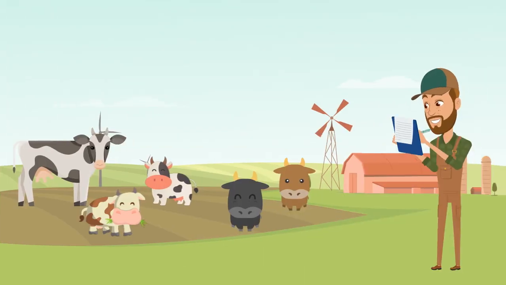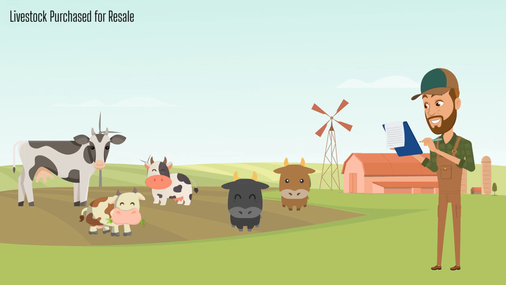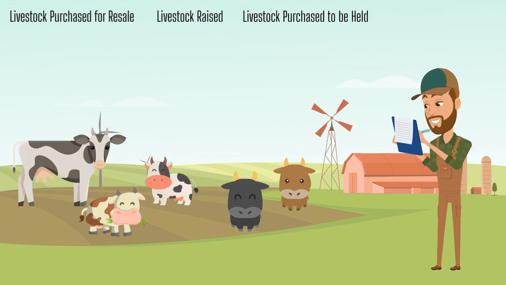Keeping good records of your livestock can be really beneficial come tax time. The classes of livestock are reported differently to the IRS and can have some tax savings if you follow the tax code. You need to separate and categorize your livestock transactions as livestock purchased for resale, livestock raised, livestock purchased to be held, livestock raised to be held.